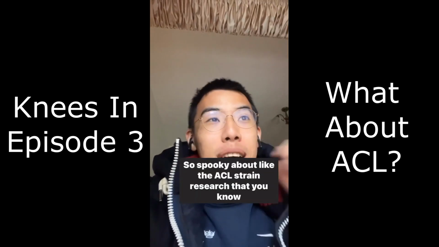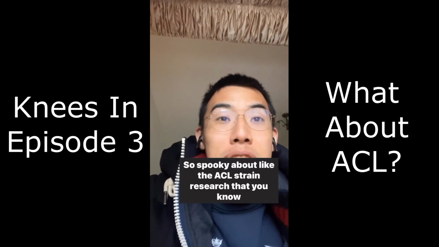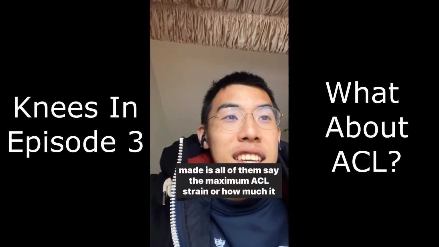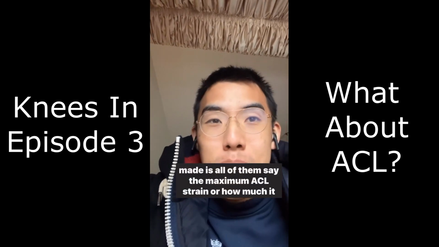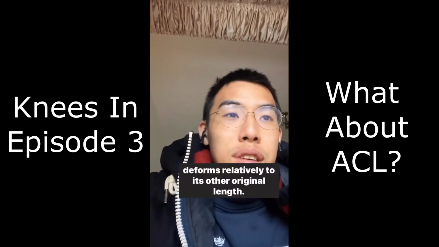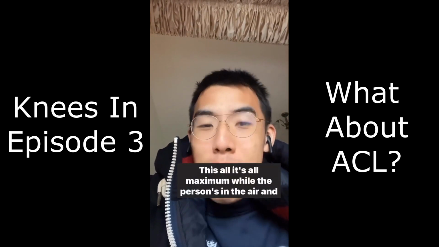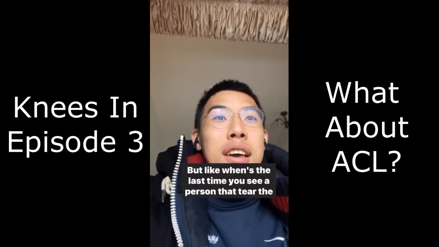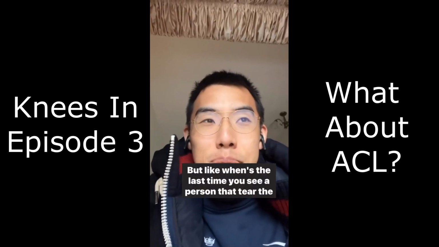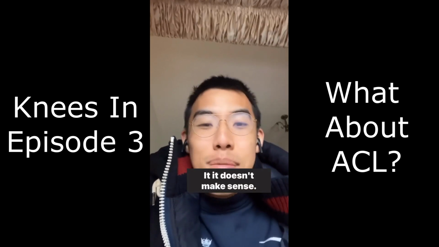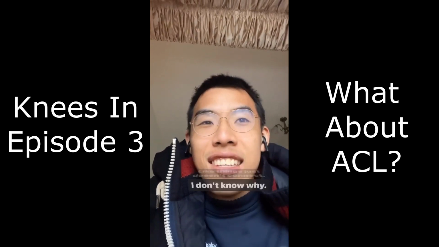What's spooky about the ACL strain research that people calculate from the models, like the post I just made, is all of them say the maximum ACL strain, or how much it deforms relative to its original length, is all maximum while the person's in the air and the legs are straight. But when's the last time you saw a person tear the ACL in the air with their knee straight, right? It doesn't make sense. Things just don't connect, and I don't know why.